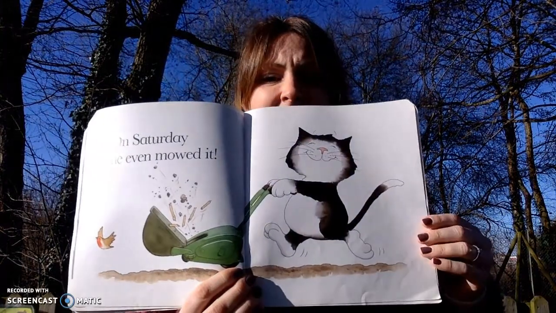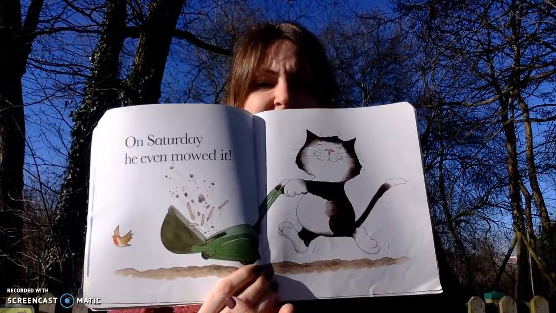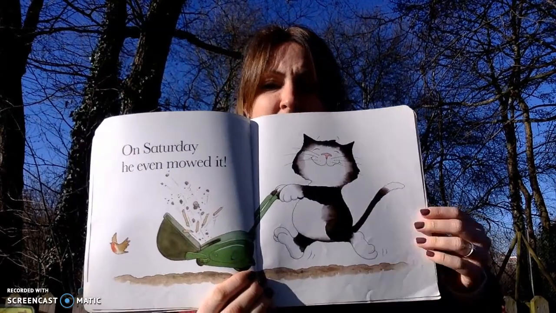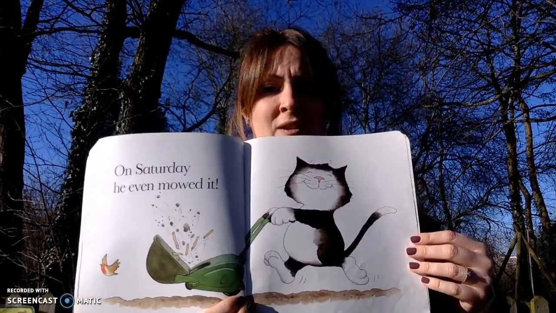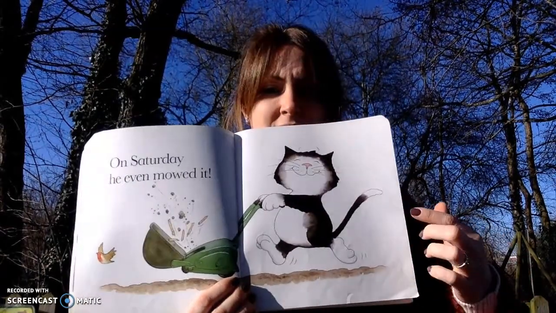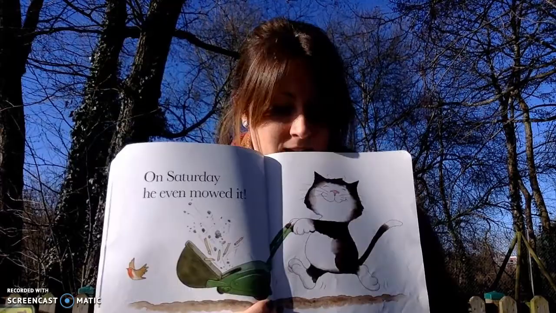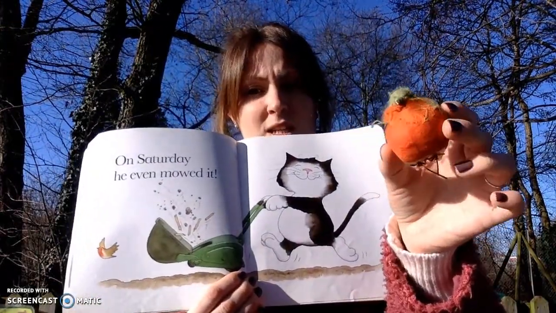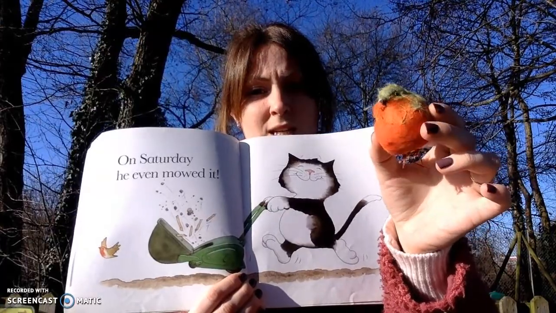On Saturday, he even mowed it. So he's using his lawnmower. I'm not sure that's the right thing to use, but he's mowing over the top of his seed. He really wants it to grow, doesn't he? You see the little robin down here? Got a little robin here. Tweet, tweet, tweet.